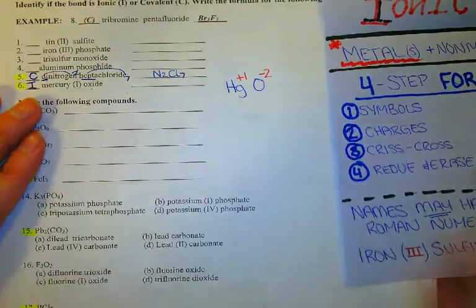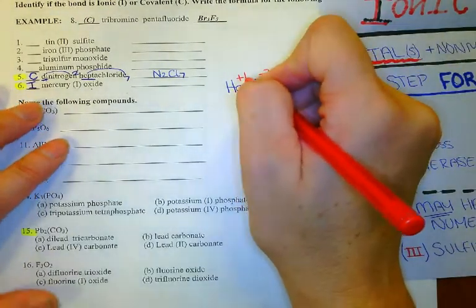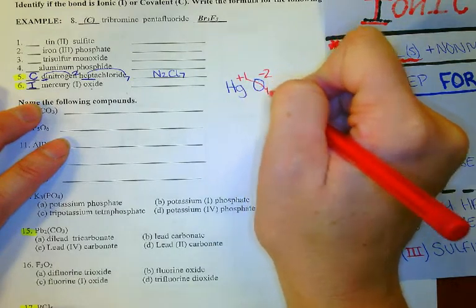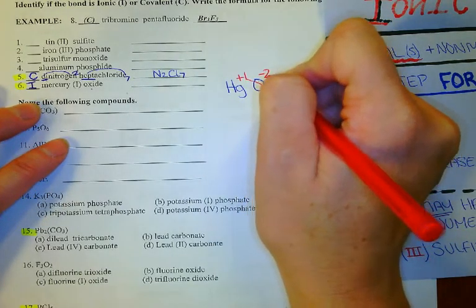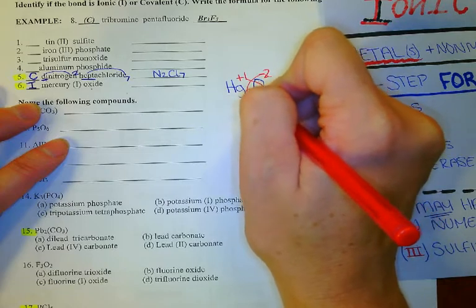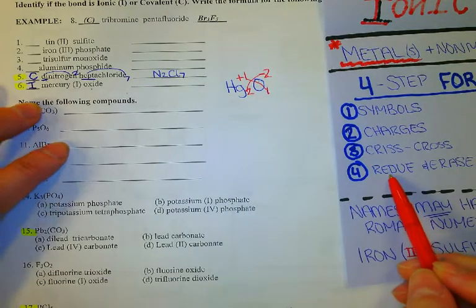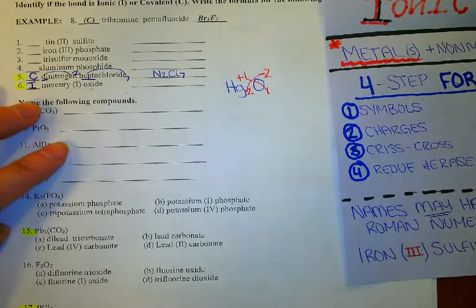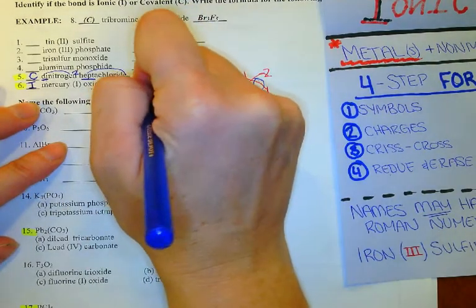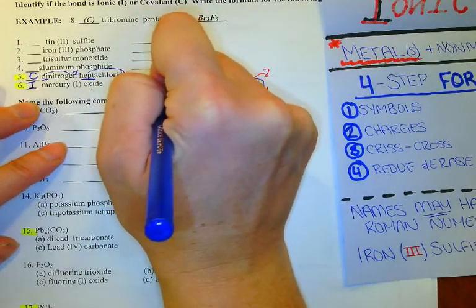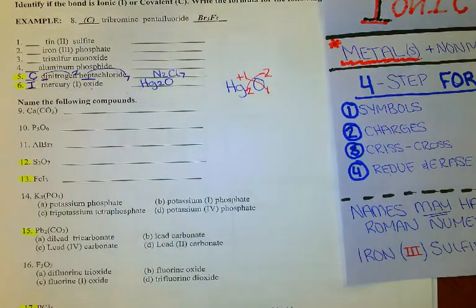That's step 2. Step 3 is to crisscross. If mercury makes a 1 charge, then I need 1 oxygen for it. If oxygen makes a 2 charge, then I need 2 mercuries for it. I can't reduce 2 over 1, but I can erase the 1. Okay, this 1 will be invisible. So Hg2O.